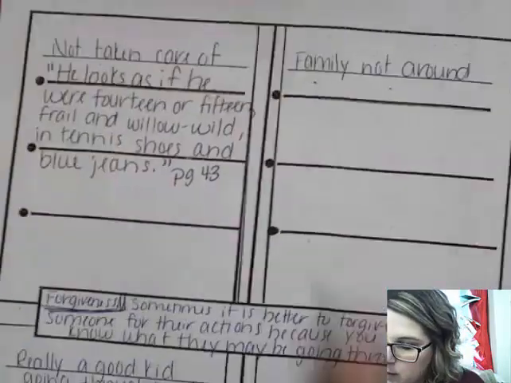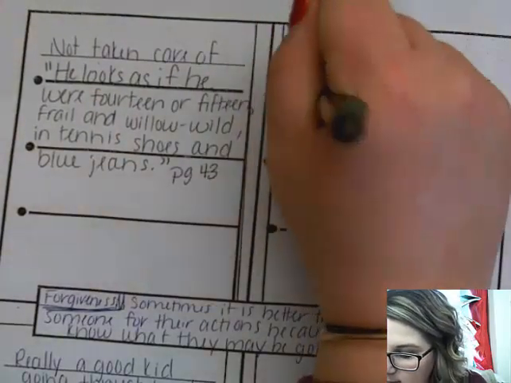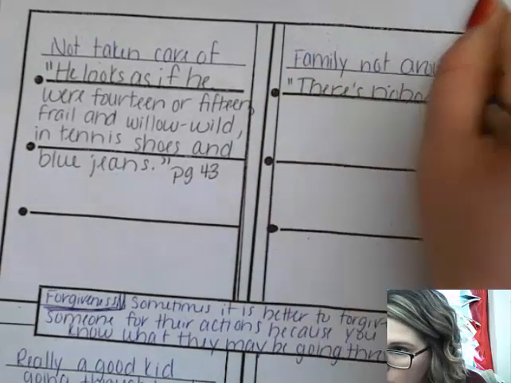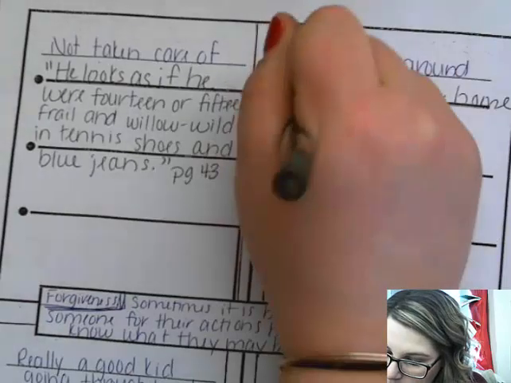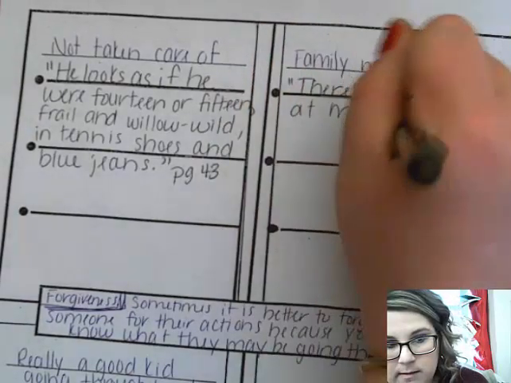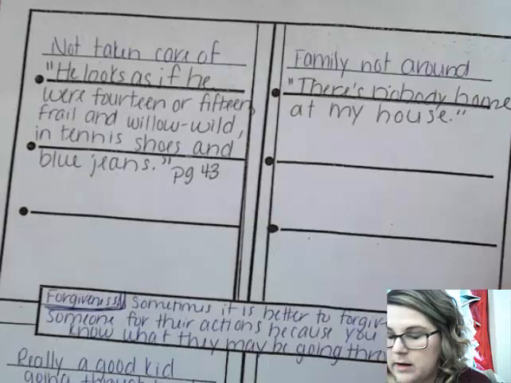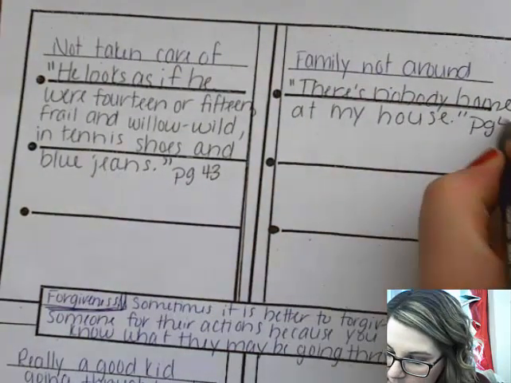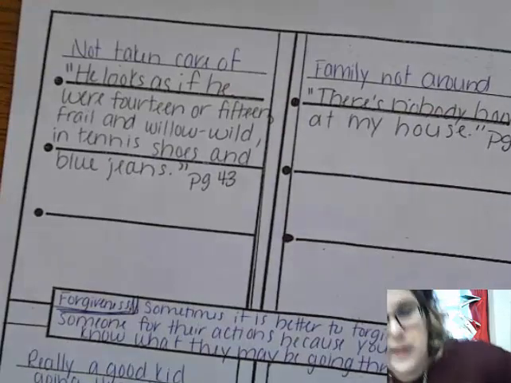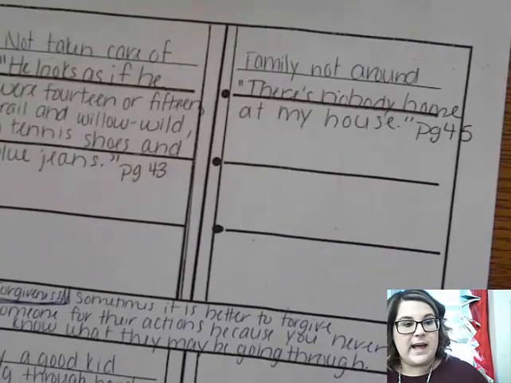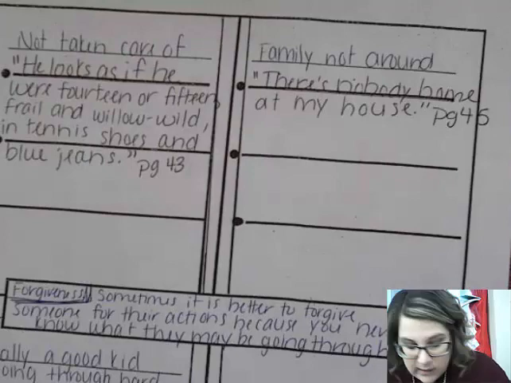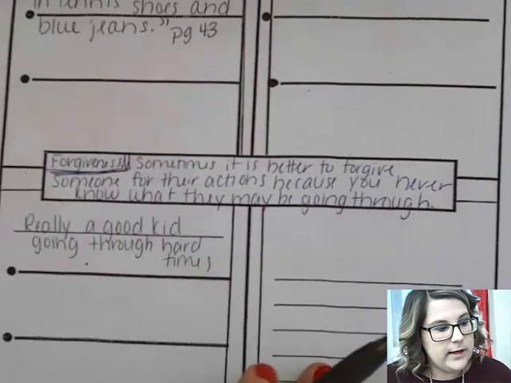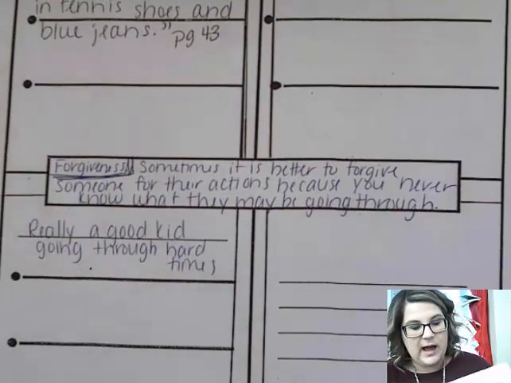I'm going to write my quotations, and I'm copying it exactly as I see it. "There's nobody home at my house." End quote. And I've got a period because the text had one. And I'm going to write page 45. So when I write my essay, I'll be able to include where exactly I found it. So I have just one more that I need to do. I wrote that he's really a good kid going through hard times.